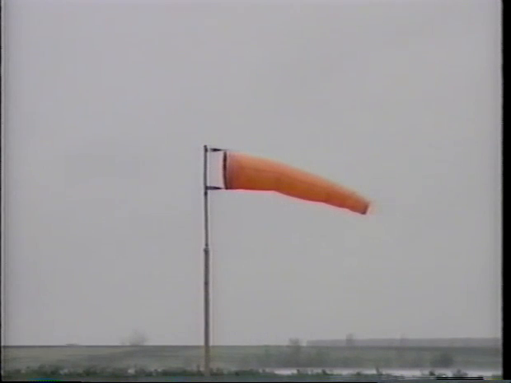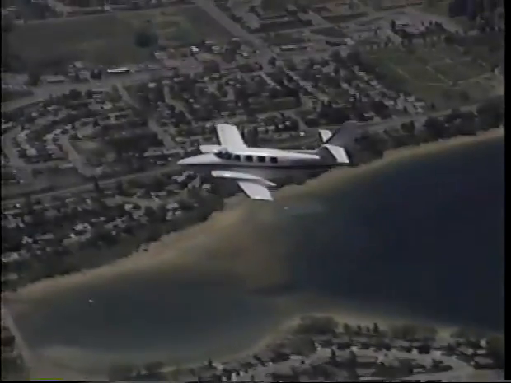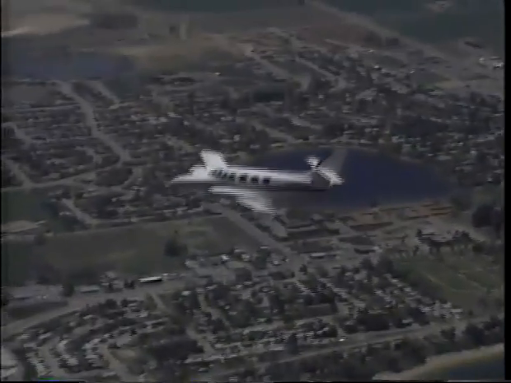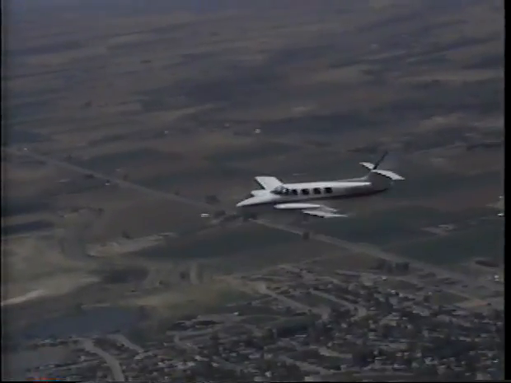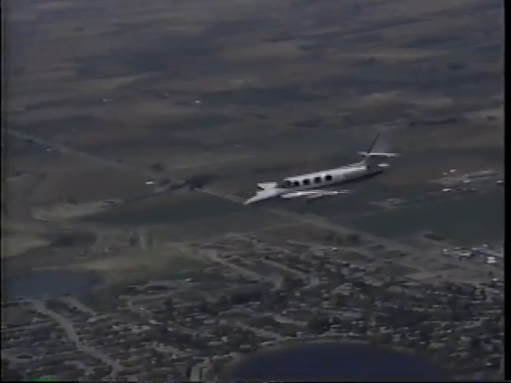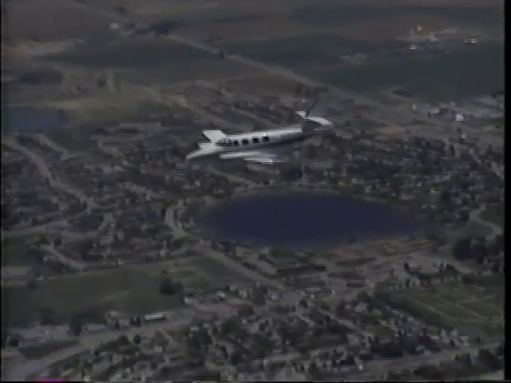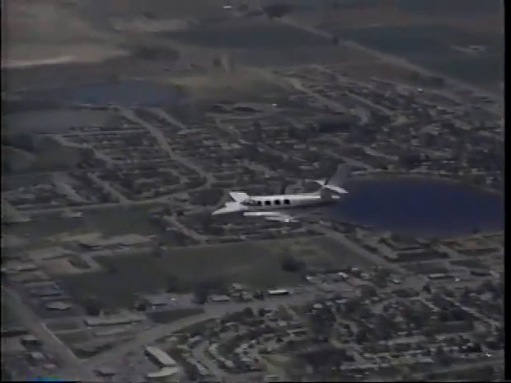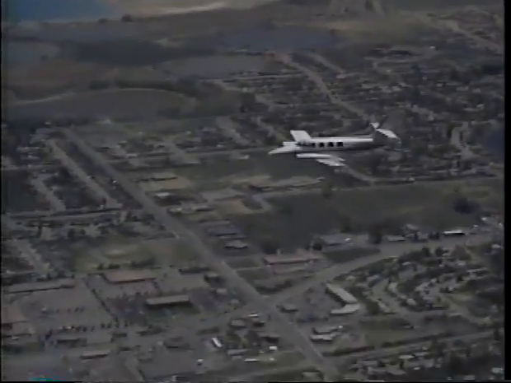It's most serious when the change occurs during the approach or departure phases of flight. But wind shear can occur at any altitude and can be in a horizontal or vertical direction or both. Severe turbulence is almost always associated with wind shear.